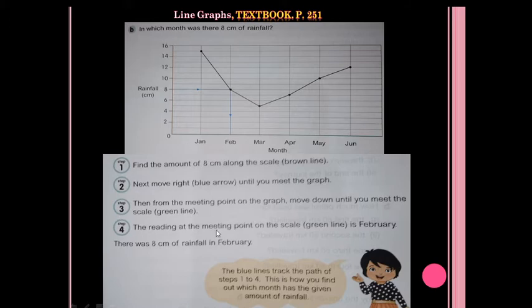Step number 4, the reading at the meeting point on the scale, the green line, is February. So there was 8 centimeters of rainfall in February. The blue lines track the path of step number 1 to number 4. This is how you find out which month has the given amount of rainfall.